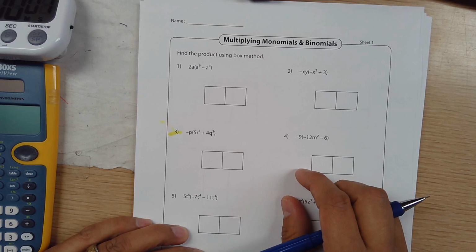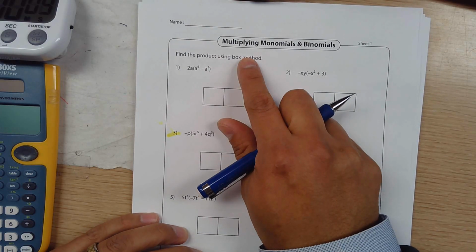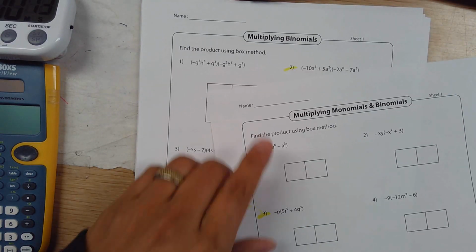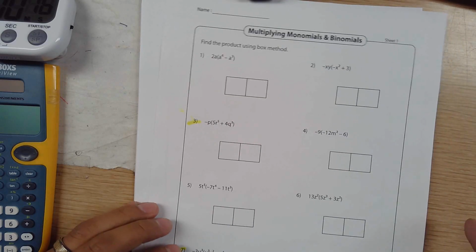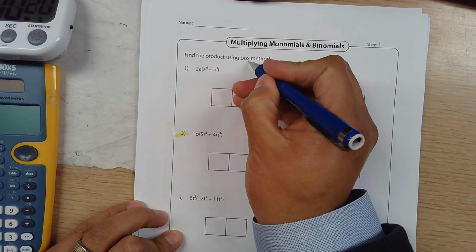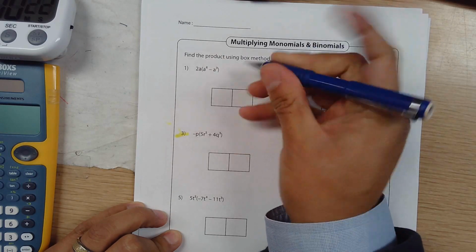Hello everyone, we're going to go over the solution for the worksheet of multiplying monomials by a binomial, followed by the solutions for multiplying binomials. Let's get right into it. So for this method, we are going to be using our box method, so it shouldn't be that bad.